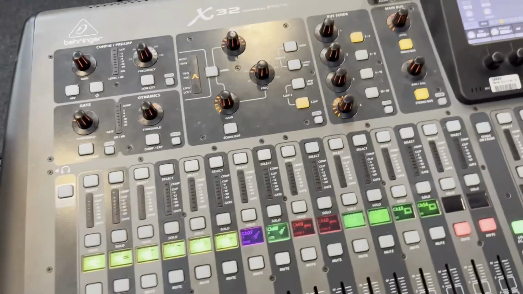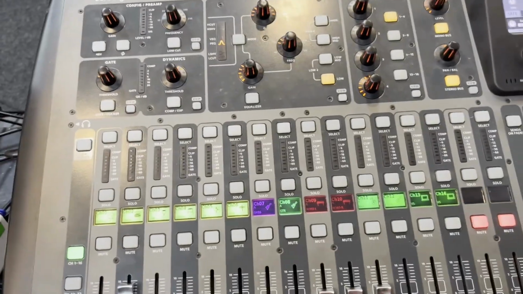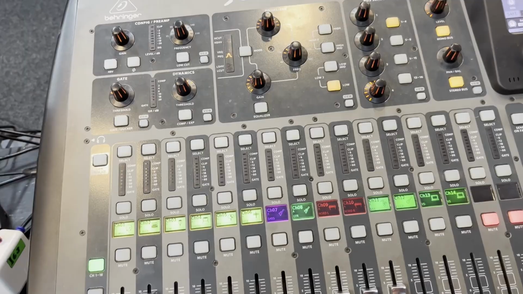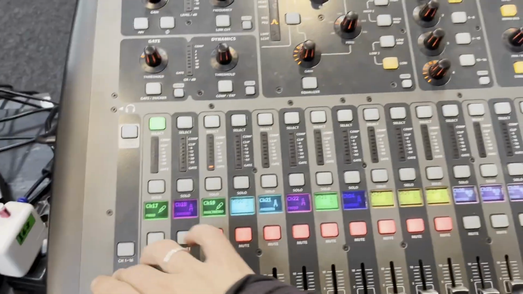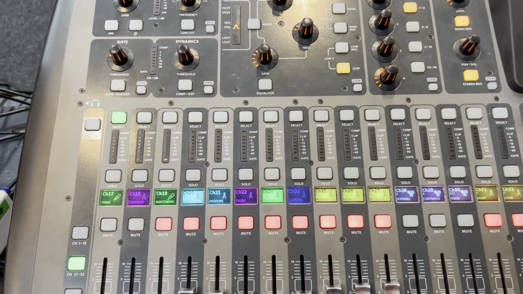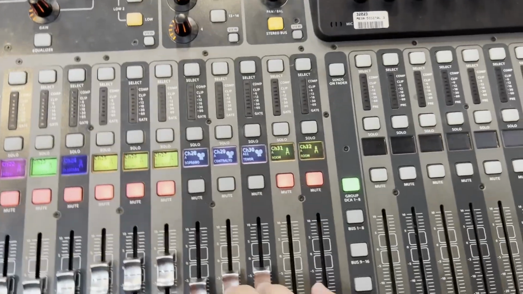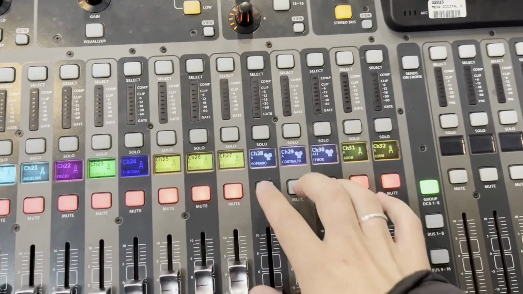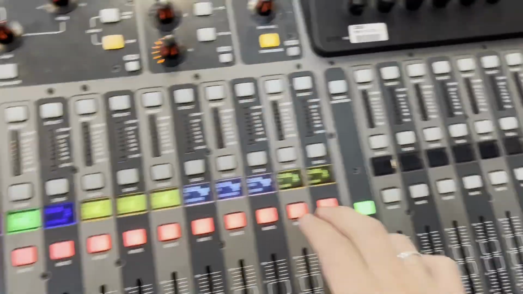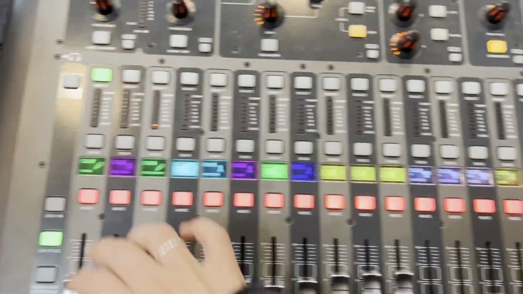I have 14 channels of band input, like drums, bass, guitar, keyboard, sax, click, and tracks. I have 2 channels that I'm not using currently, and I have 10 channels of microphones for the actors, and 3 channels of a choir that's happening on the stage too. And I have a pair of room mics for capturing some of the dance sounds.